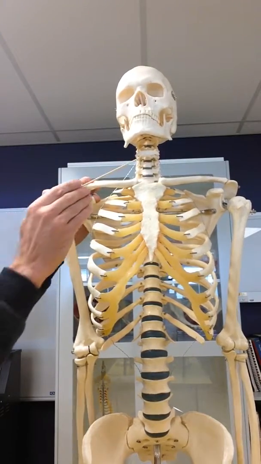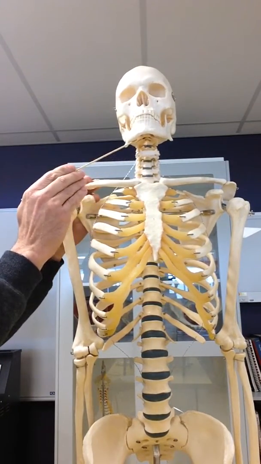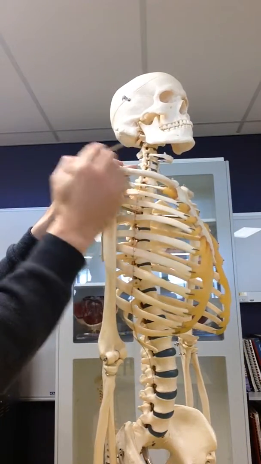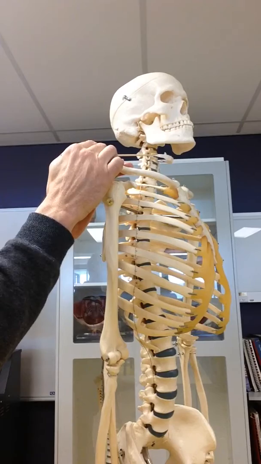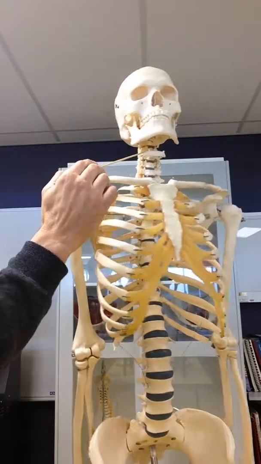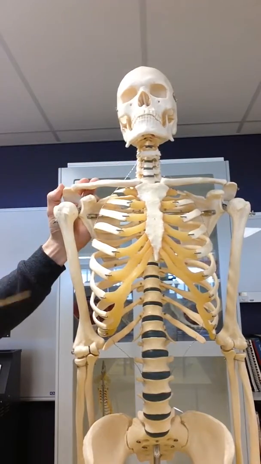And then lastly, up here in the neck, just inferior to the mandible, we have the hyoid bone. And it's joined here by wire because remember, it's not actually articulating, not attached to any other bone. There's only muscles that join it to other bones.